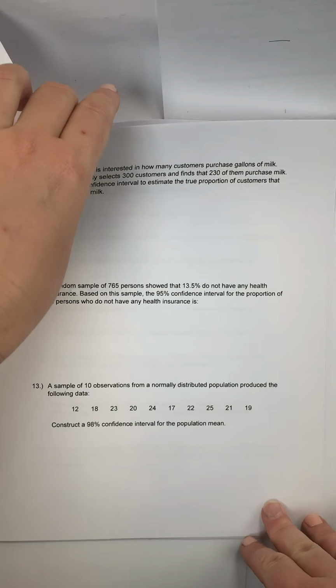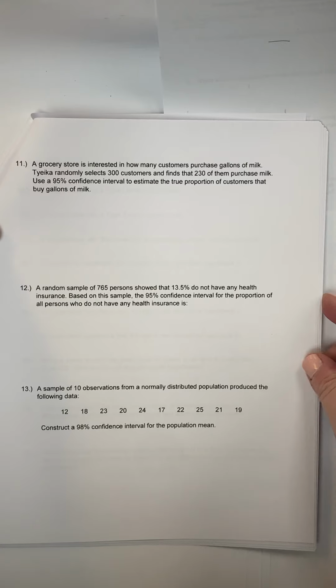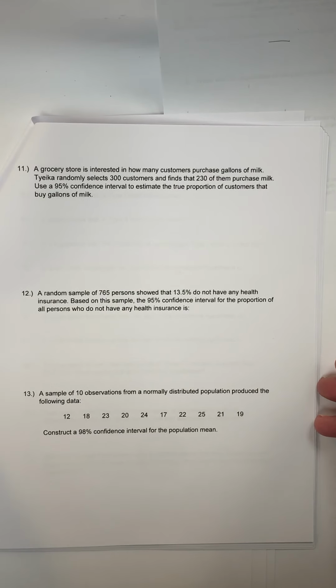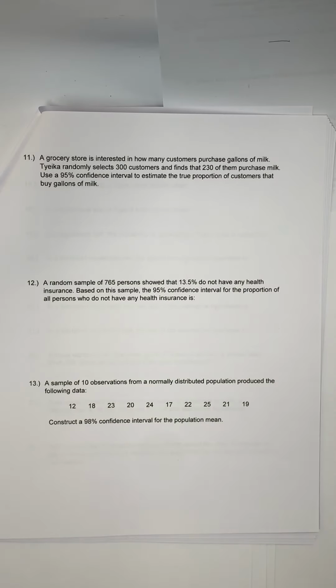Turn our page here. Let's see what we have. Okay. We have Taika in a grocery store. What's she doing there? All right, let's see what she's up to.